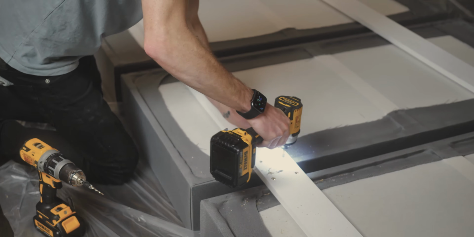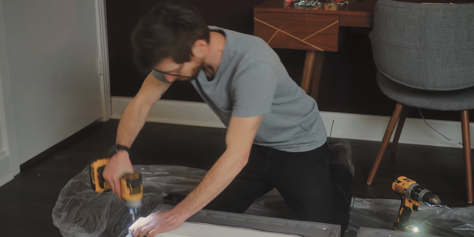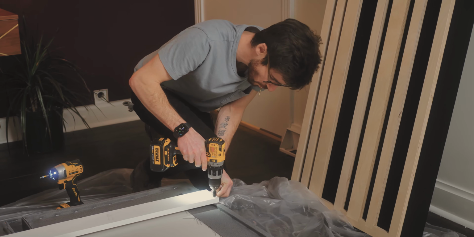So with the first side done, we'll go ahead and repeat the process for the second side, and then we'll be ready to put the hardware on the cloud. Attaching the second board to the cloud is the exact same process. It's just a little bit easier now because everything should be lined up pretty well.